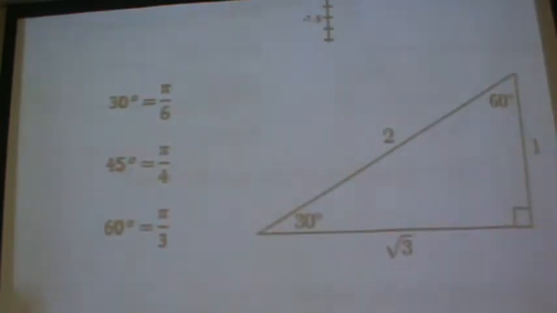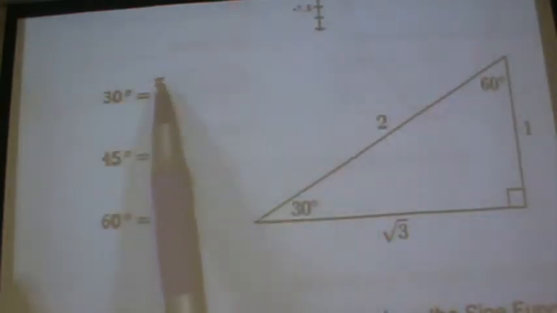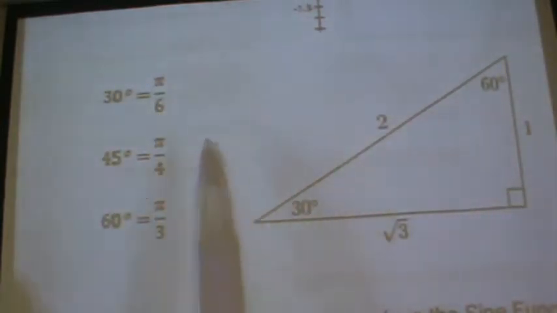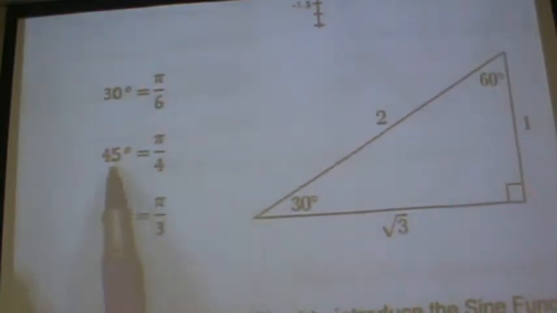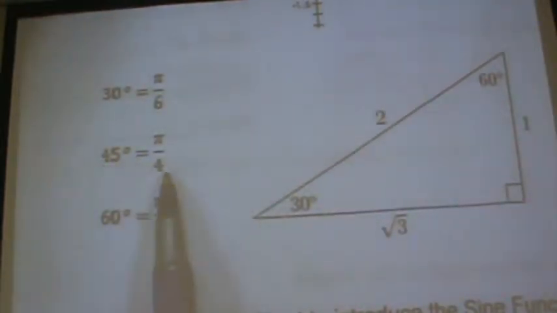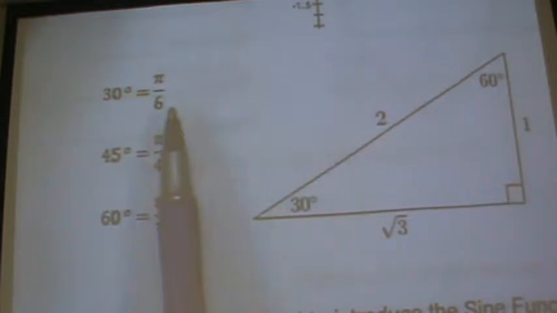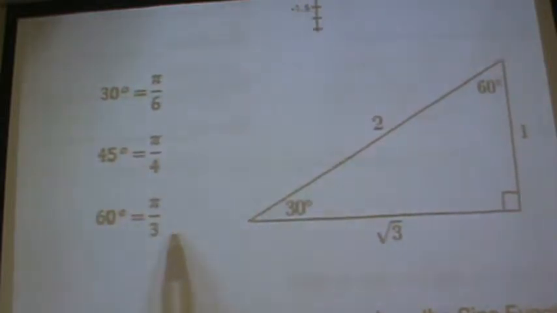So we learned not only at these special spots what the ratios are, but we also know, we've been working on, if you have a 30-degree angle, 30 is equal to pi over 6, we've been talking about that. 45 is pi over 4, and 60 is pi over 3. Now, what was a quick way we remembered it? The 45 is the one with the 4 in it, and the 30 and the 60, it's opposite. So a 30 degree is pi over 6, whereas a 60 is pi over 3.